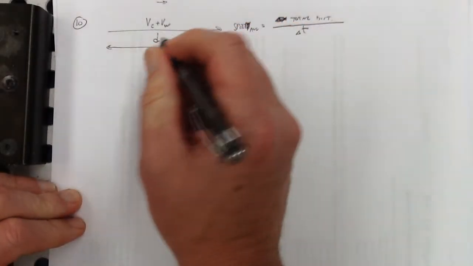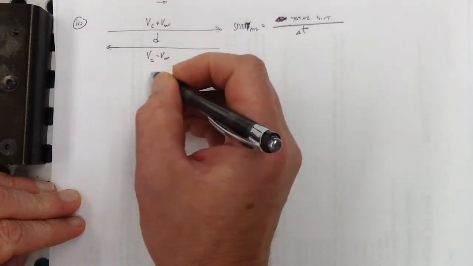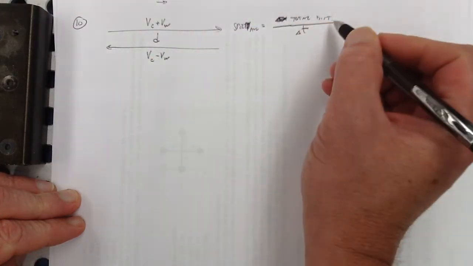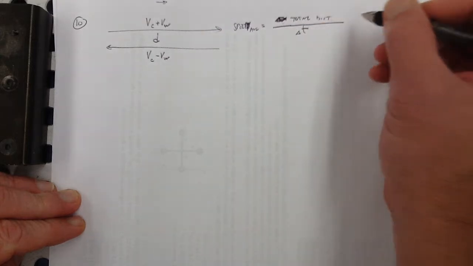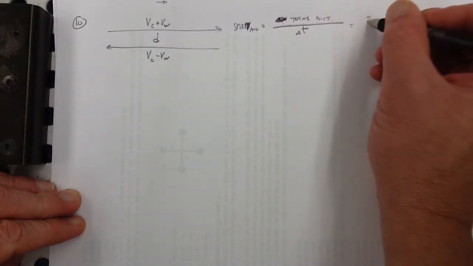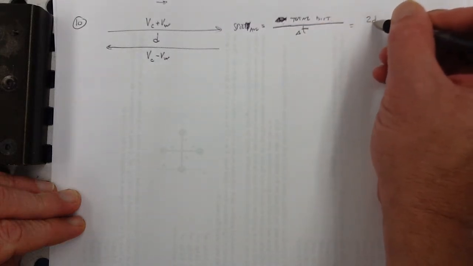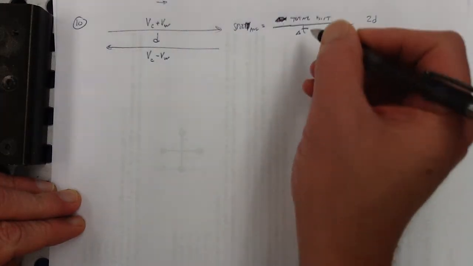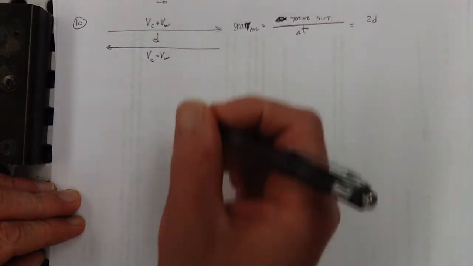Okay, so let's see what we can do here. What is the total distance? That is going to be 2d, right? And then what is my total time?